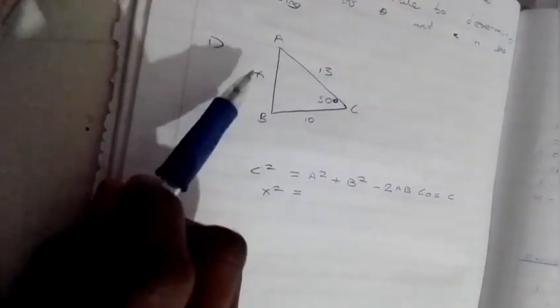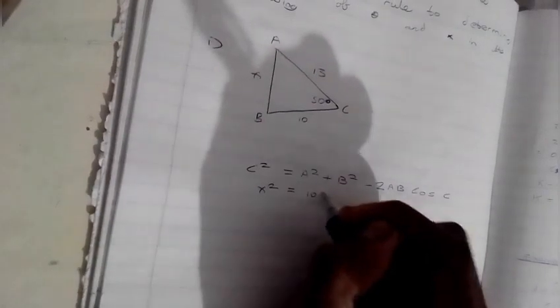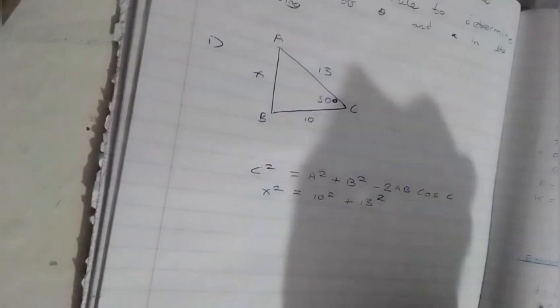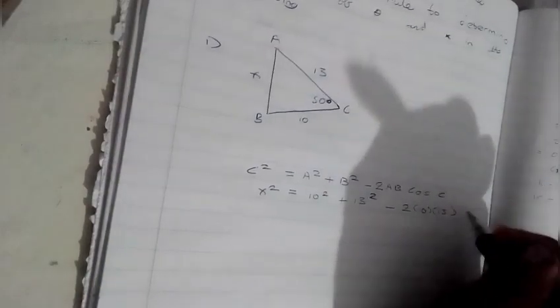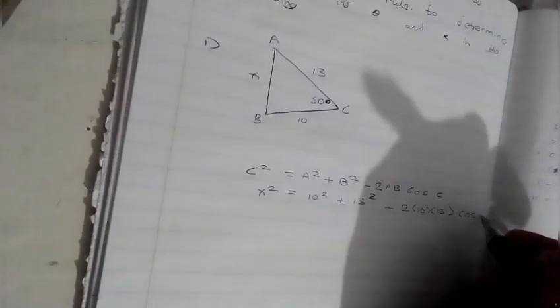So x squared equals, and the value of a is 10, so it's 10 squared plus 13 squared minus 2 times 10 times 13 cos 50 degrees.